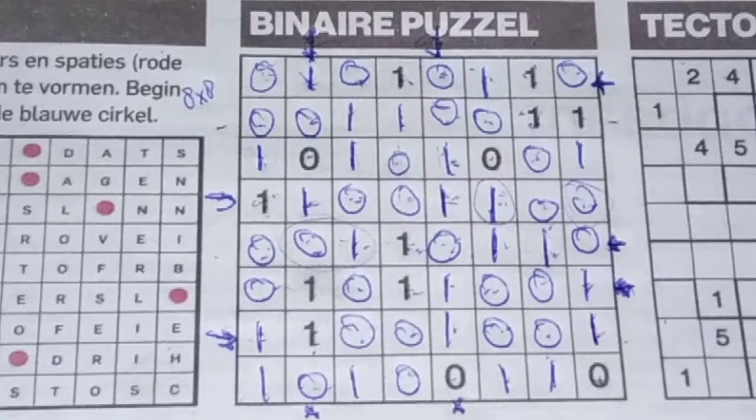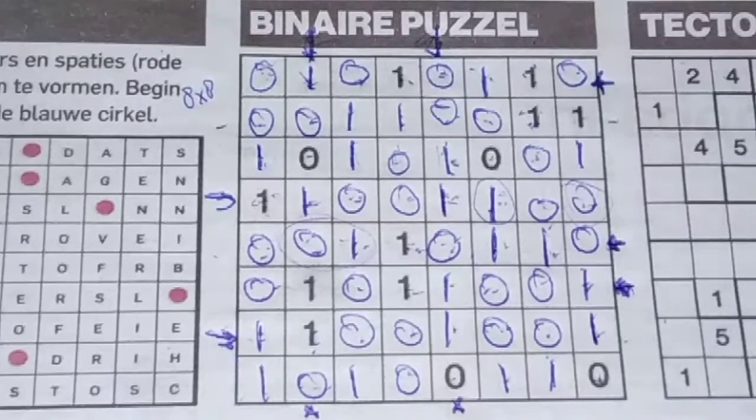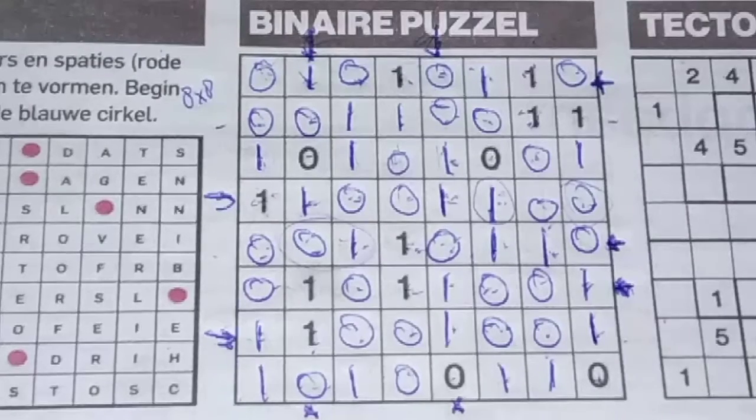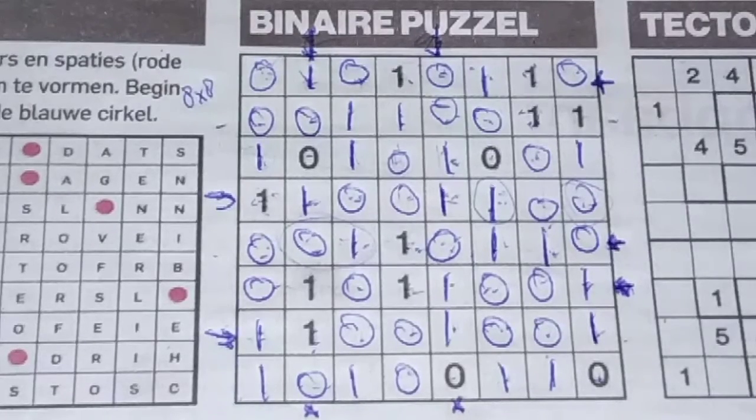And one Sudoku left. This should be a tectonic Sudoku. So I will see you later with the last Sudoku, a tectonic, aka Sudoku. See you later and bye bye for now.